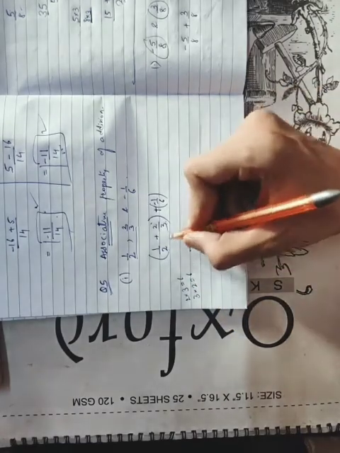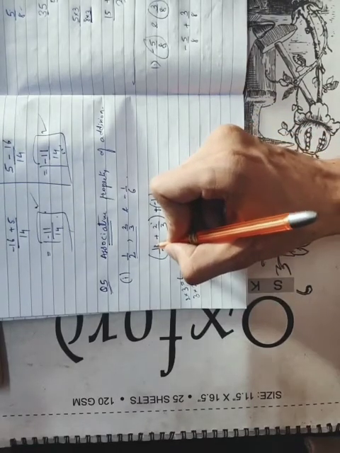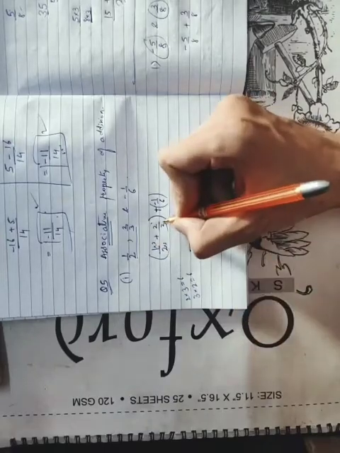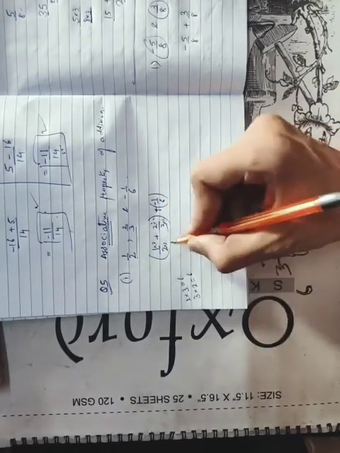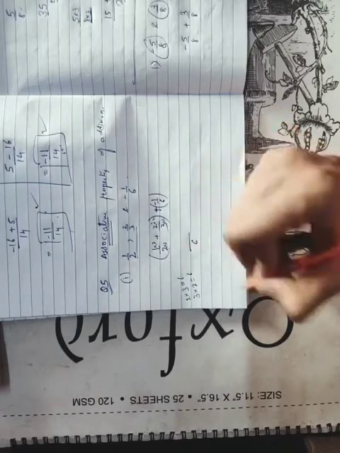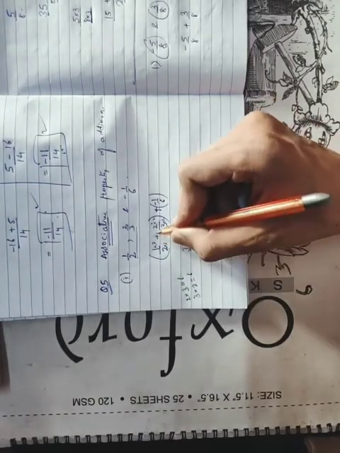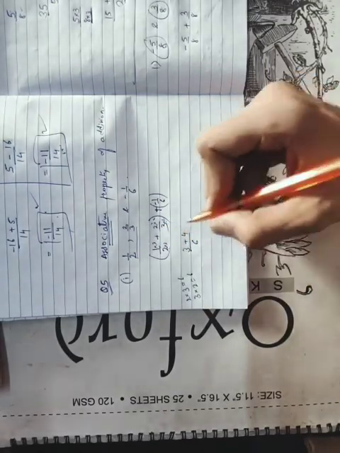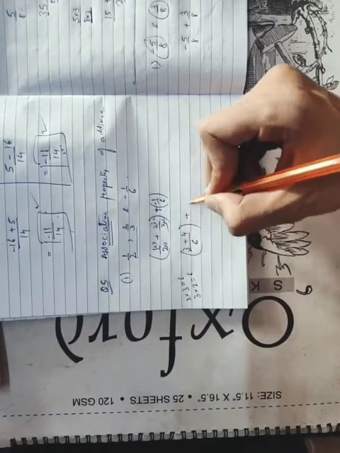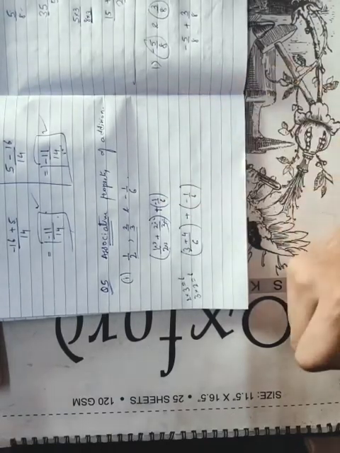Correct? So I will say what? I'll multiply here by 3, therefore here by 3, here into 2, therefore here into 2. So the LCM now becomes 6. I'll get here 3 plus 2 into 2 is 4 plus minus 1 by 6 as it is.